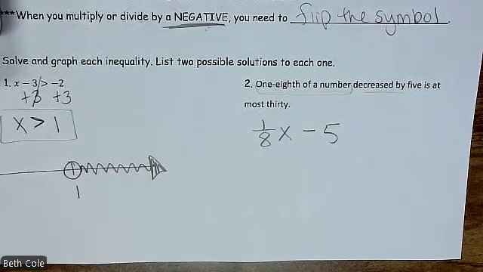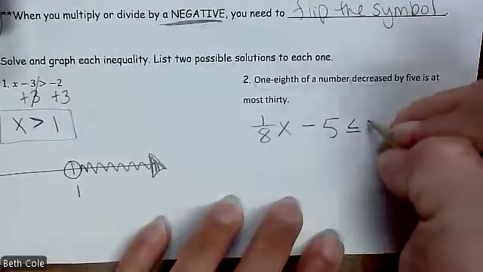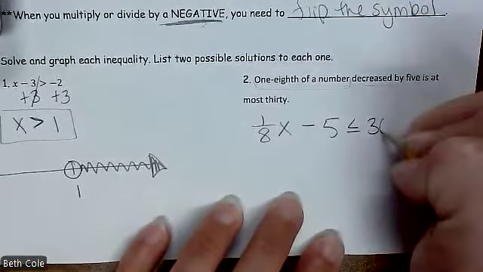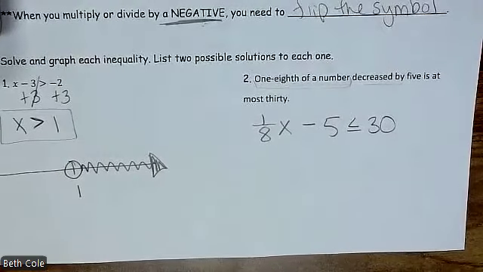At most 30. So could it be 31 or 32? Good, perfect. Oh my gosh, you guys are brilliant. Less than or equal to 30. At most 30. So you can't go over 30. It's got to stay less than or equal to 30. Cool. And then we're just going to work it out.